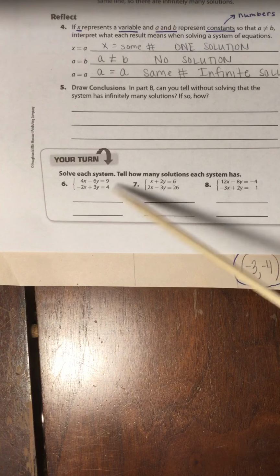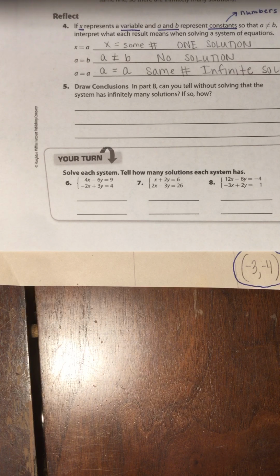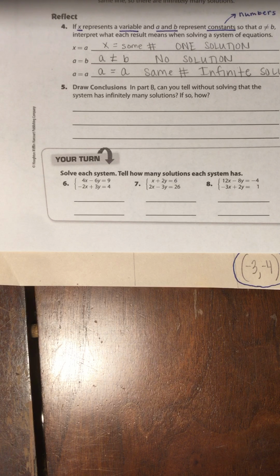So at this point, I think you guys should try the "Your Turn" problems at the bottom of page 263. So go ahead and pause the video, and when you're finished, come back.